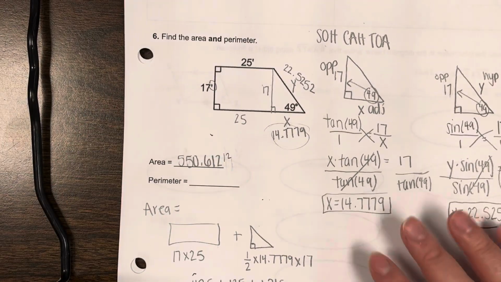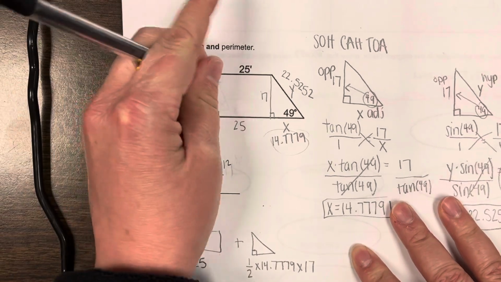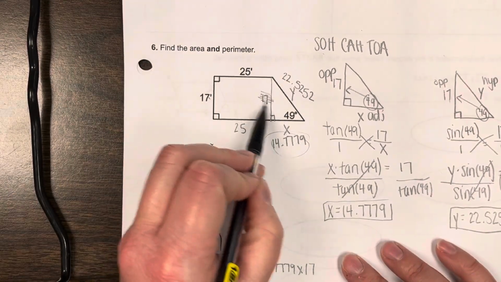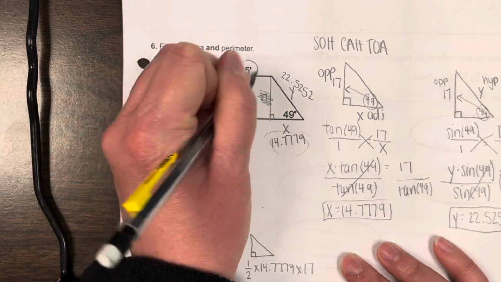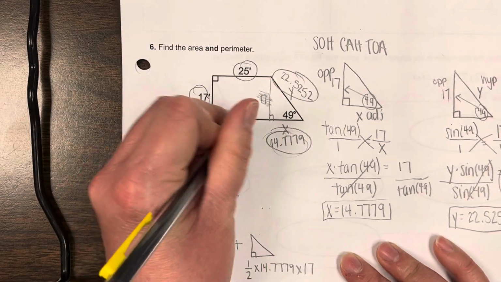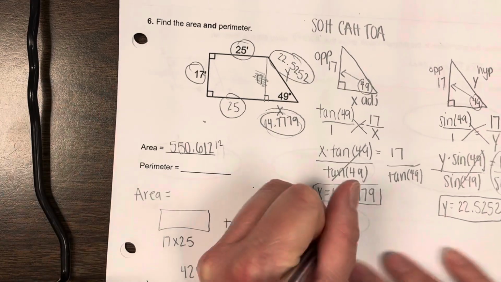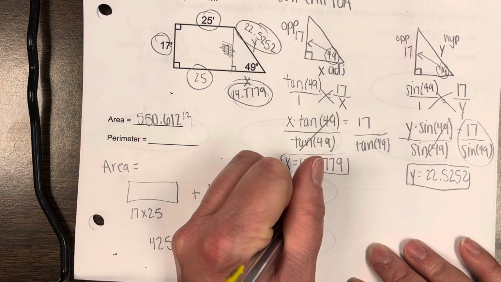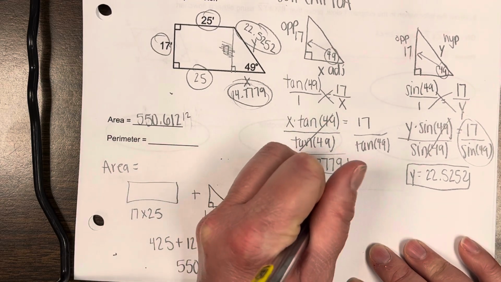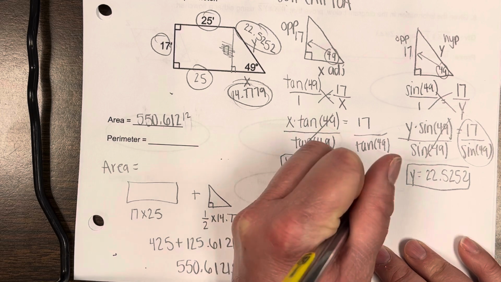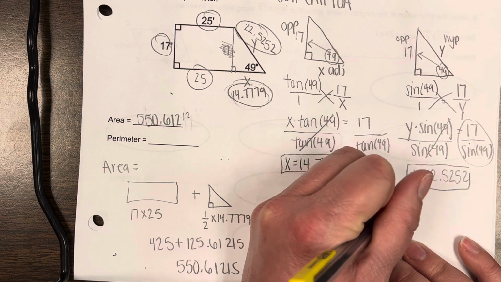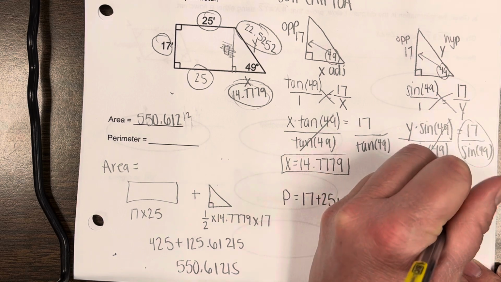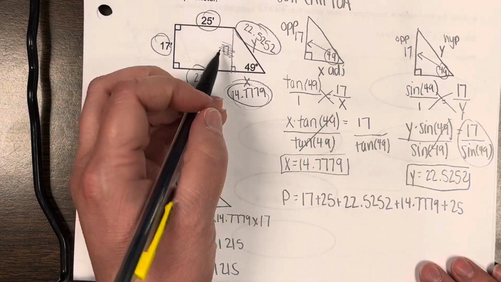Perimeter, you just need to make sure you're really careful. You're only getting numbers on the outside, not the inside. So what I mean by that is this 17 will not be utilized in the perimeter. I'm going to circle all the numbers I need and then write out everything. I notice a lot of people forget to do that, and then they miss something, and then I don't know what went wrong. So 17 plus 25 plus 22.5252 plus 14.7779 plus 25. So again, I'm not putting that number in there.